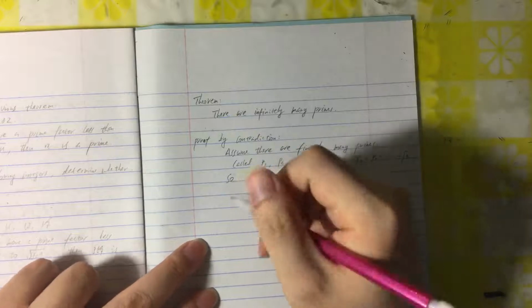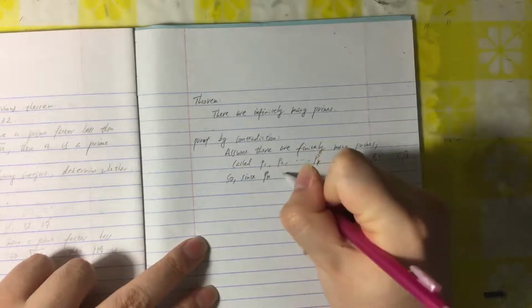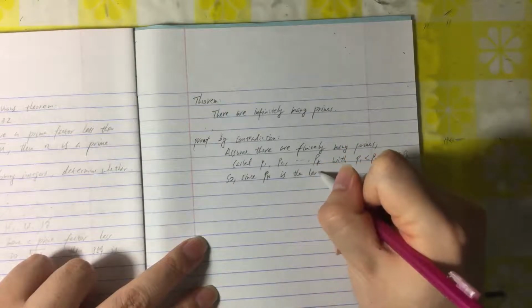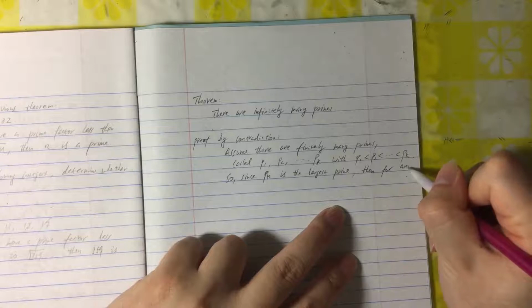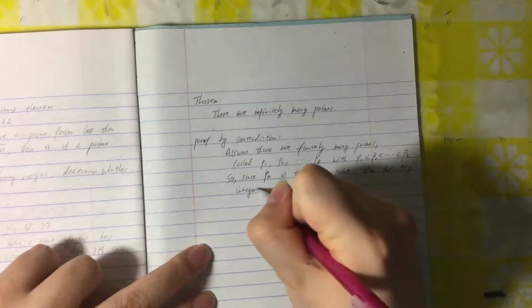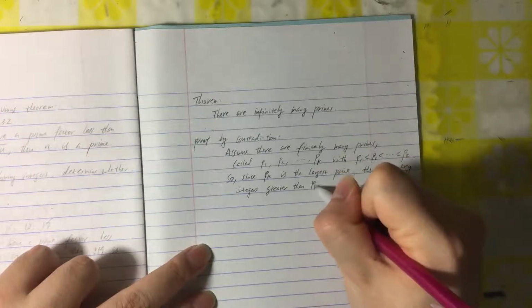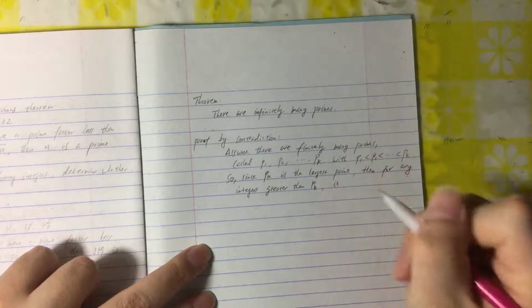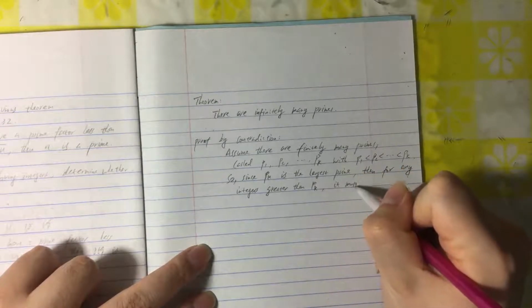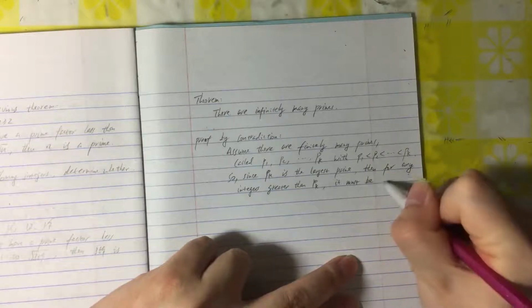So since Pk is the largest prime, then for any integer greater than Pk, it must be a composite, or it cannot be prime.